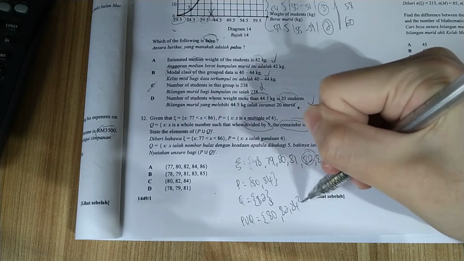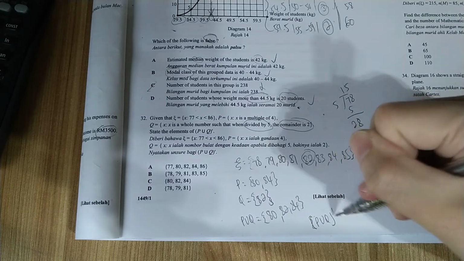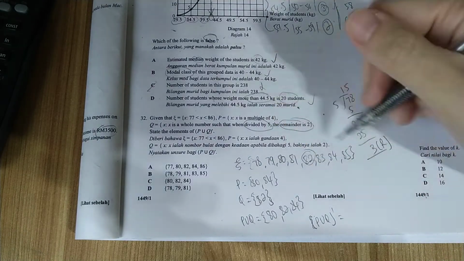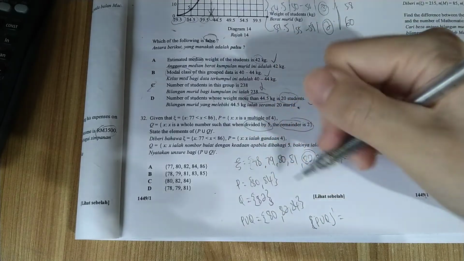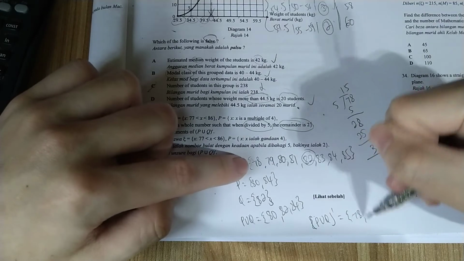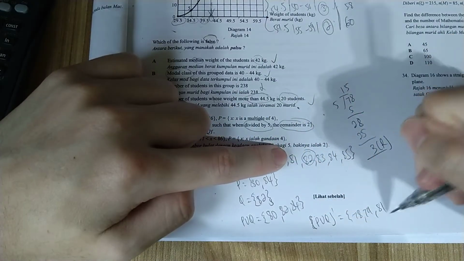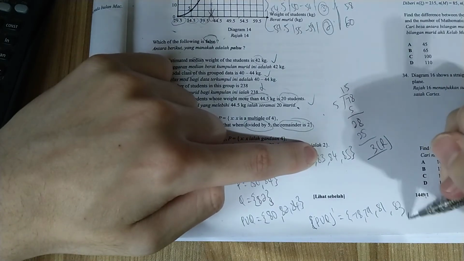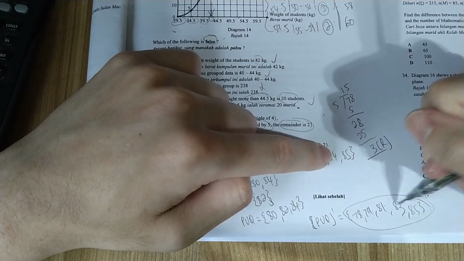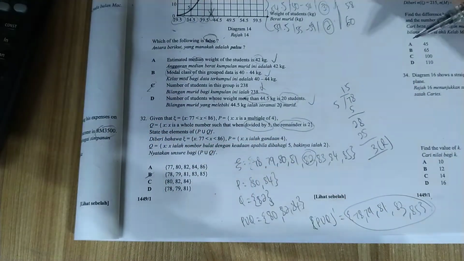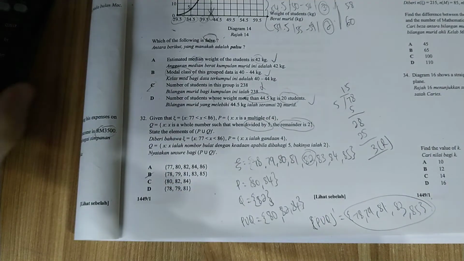But the question don't want P union Q. The question wants bracket P union Q complement. Maksudnya take everything except P union Q. It means that ambil semua kecuali 80, 82 and 84. Maksudnya 78, 79, 80 tak nak because already said kecuali 80, 82, 84. And then 81, 82 tak nak, 83, 84 tak nak, and then 85. So this is the answer. 78, 79, 81, 83, 85. So the answer is B. Okay, the answer is B. So it's like exactly the same, right? 78, 79, yeah. So that's the answer.